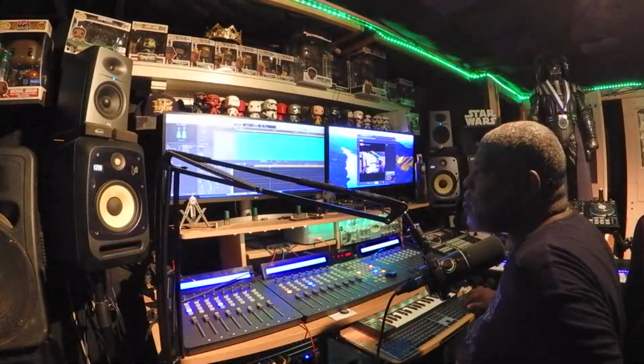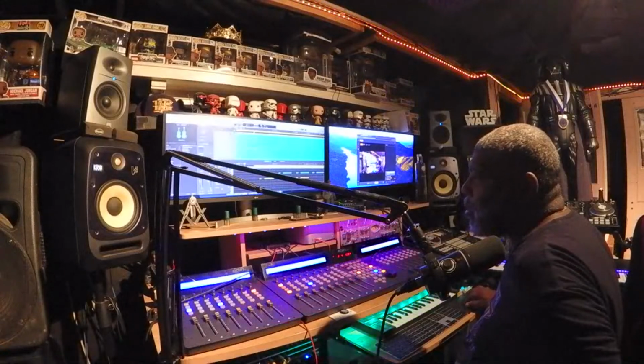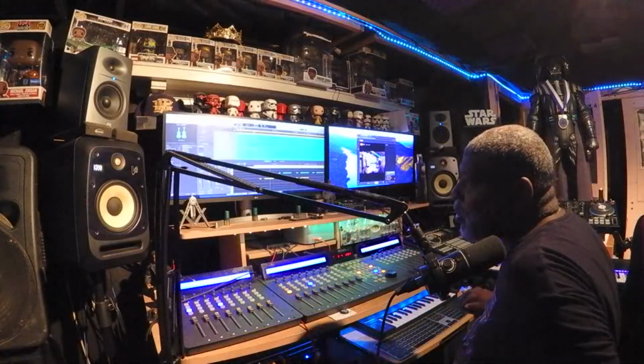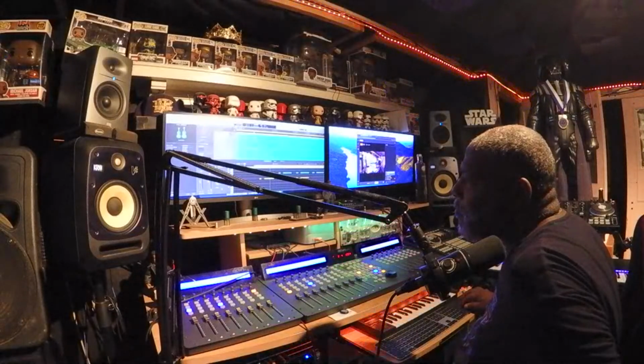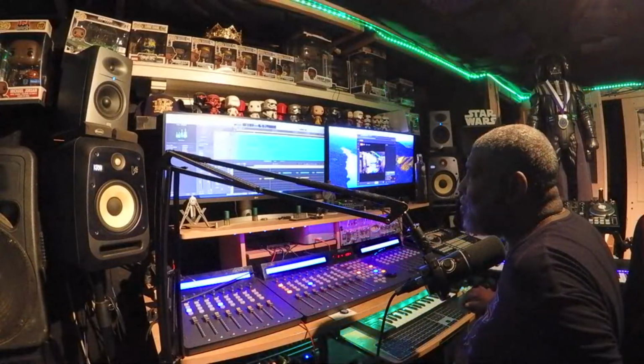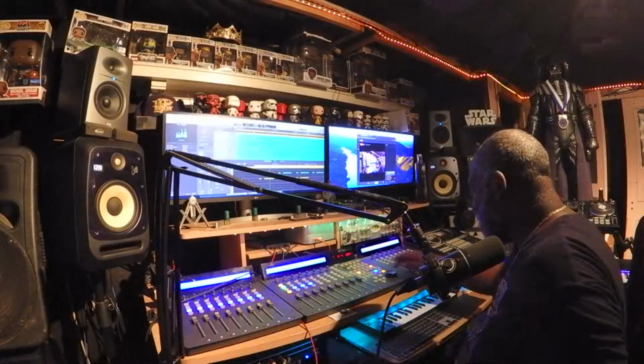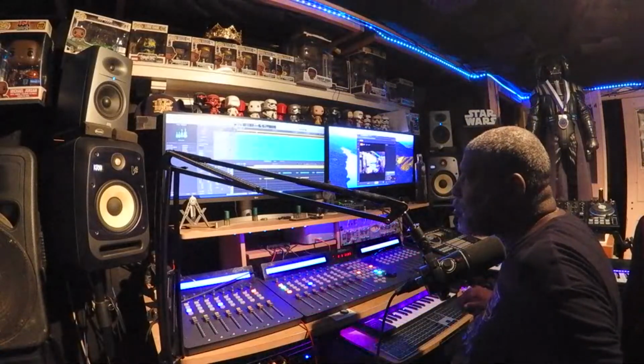Since them horns ride pretty high, pull the volume down on them, or them strings. So actually, let's try a different vibe for them.